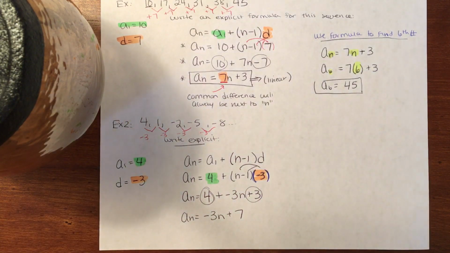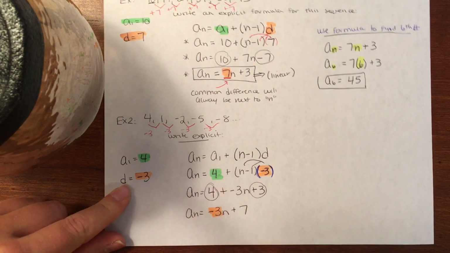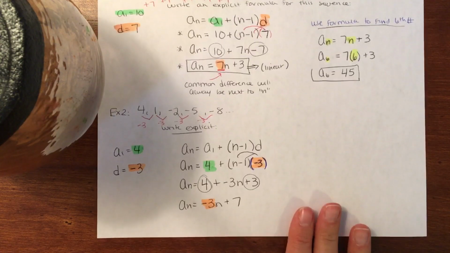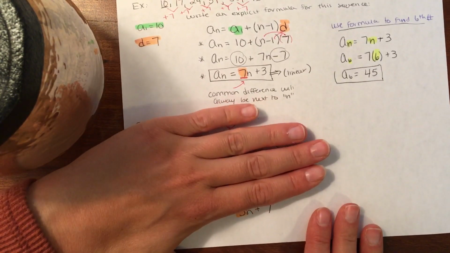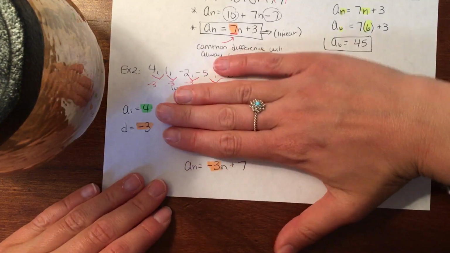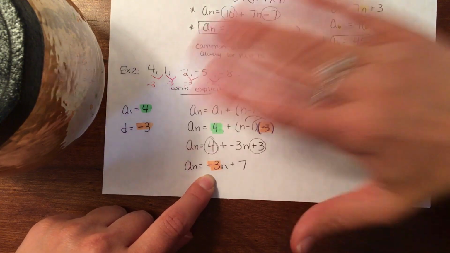Okay. Note again that my common difference of -3 you see right here next to the variable n. Okay, that's not a coincidence. You'll always see it there. If you ever were just to see this equation and they said, what's the common difference? You should know it's -3 just by looking at it, okay?